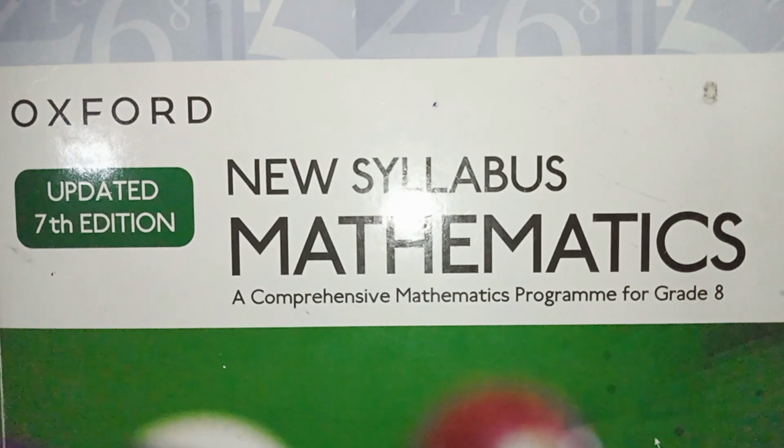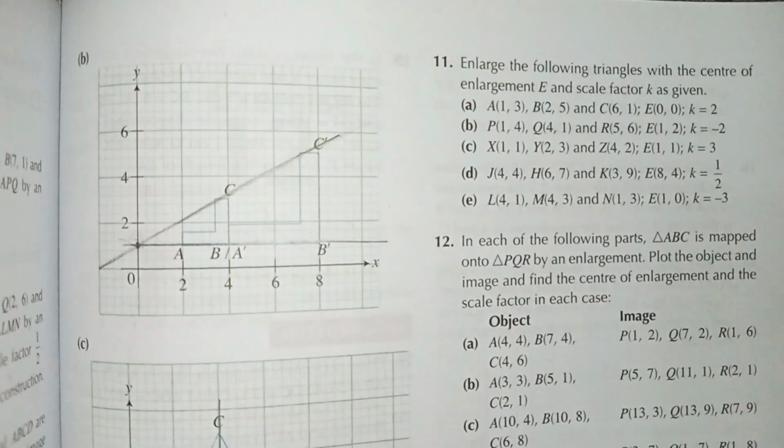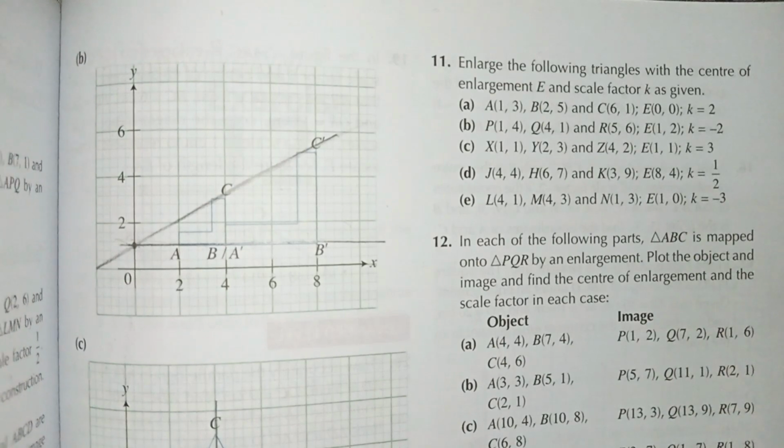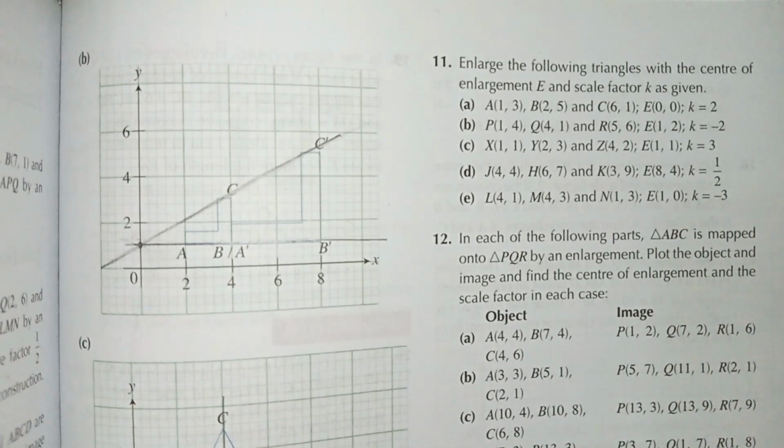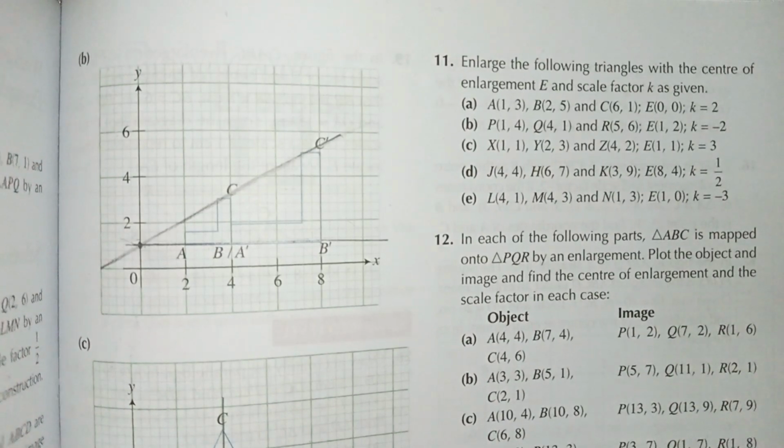This is the book D3 updated 7th edition, and today we will do exercise 12b, question number 11. Let's start, students. Now, students, this is question number 11. Enlarge the following triangle with a center of enlargement E and scale factor K as given. The scale factor and the center of enlargement are given to us, and we have to enlarge these figures.